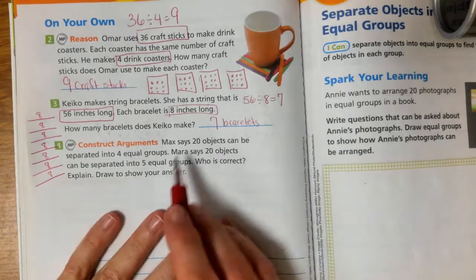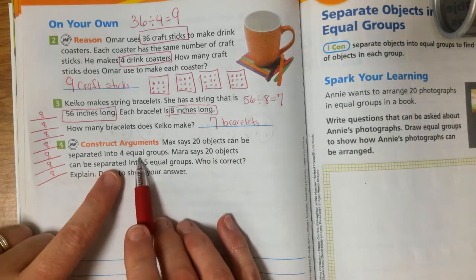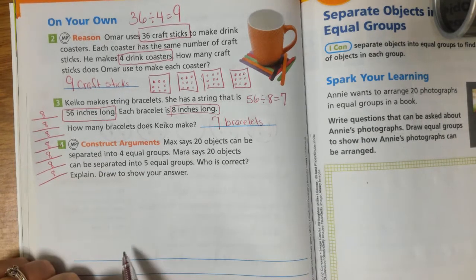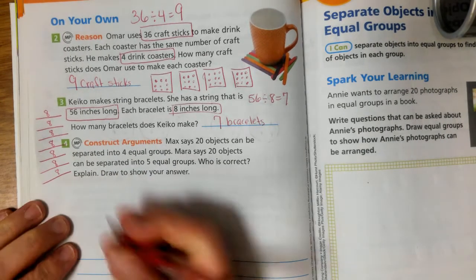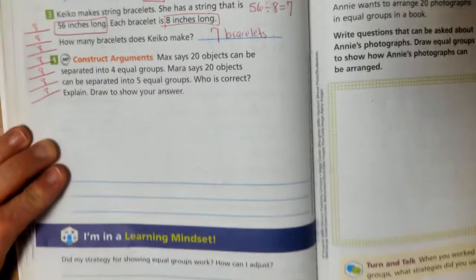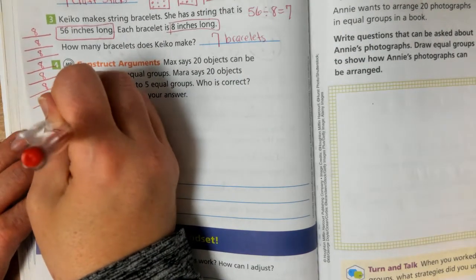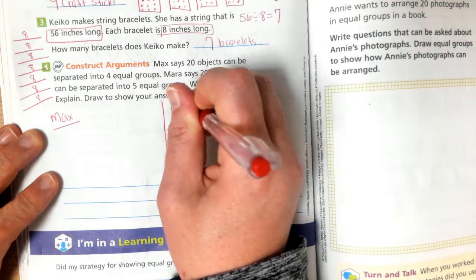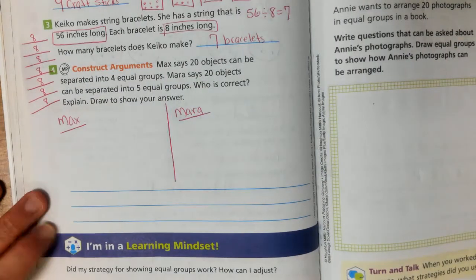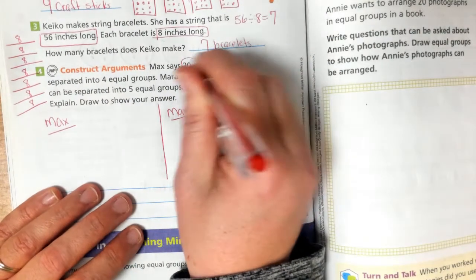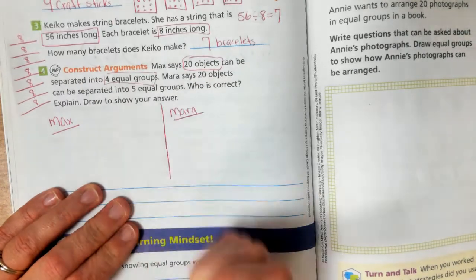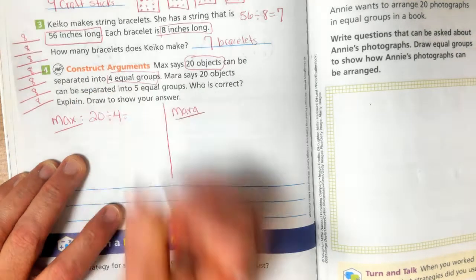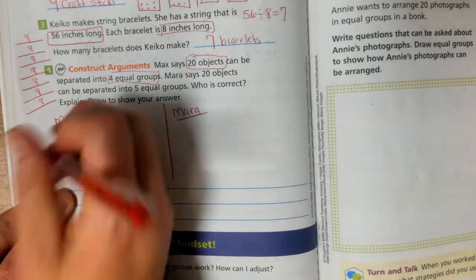All right, Max. He says that 20 objects can be separated into 4 equal groups. Mara says 20 objects can be separated into 5 equal groups. Who is correct? Well, let's see. Let's start with Max. We're going to show him on this side, and then we'll show Mara on that side. Okay? So we're going to start with Max. Max says there are 20 objects, so that's our total, and they can be separated into 4 equal groups. So his math problem is 20 divided by 4, and he says there will be the same amount in each group. Well, let's check it out.